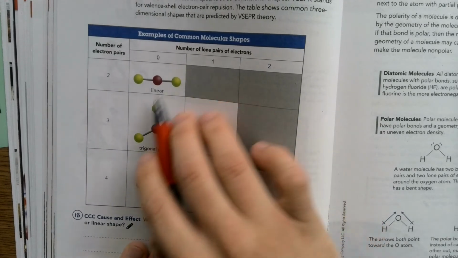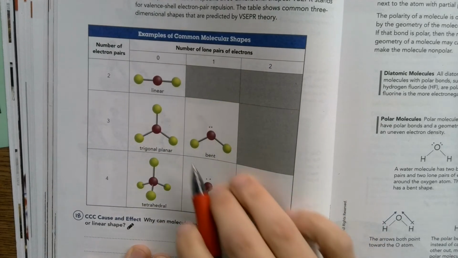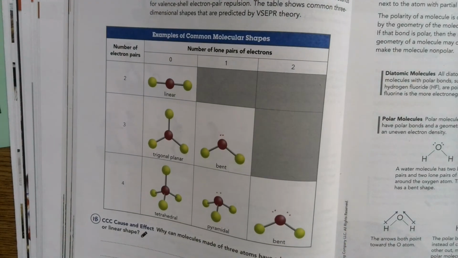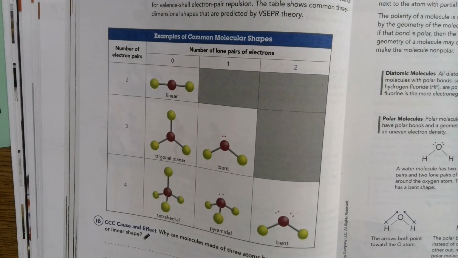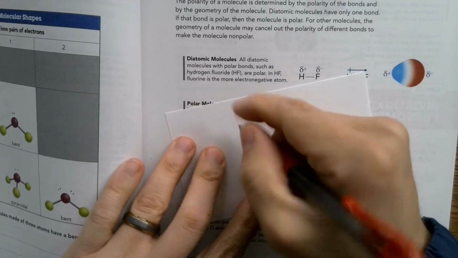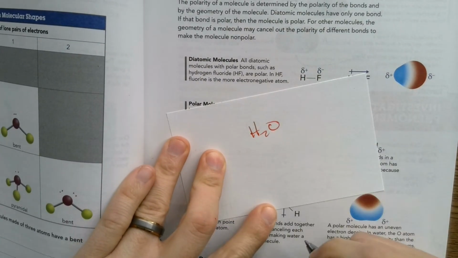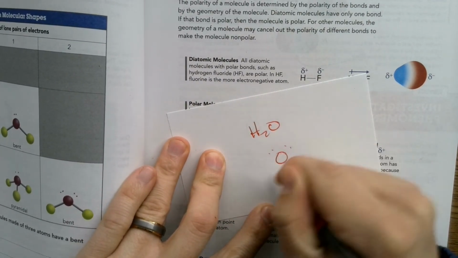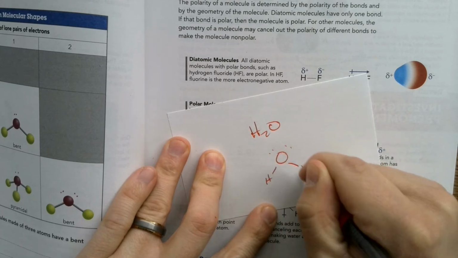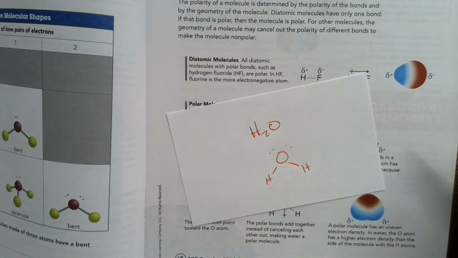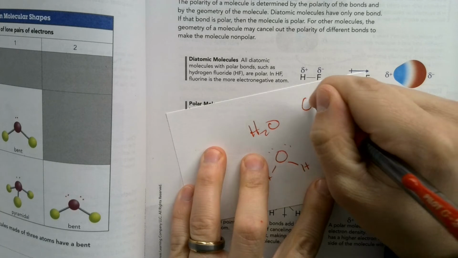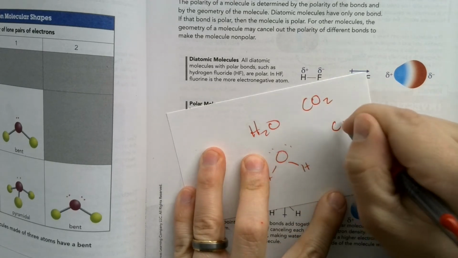The idea of identifying the shapes is when you look at a compound like, let's just do water again. If I've got H2O, and it looks like this, what would I call the shape of this compound? Or if I had carbon dioxide, it looks like this.